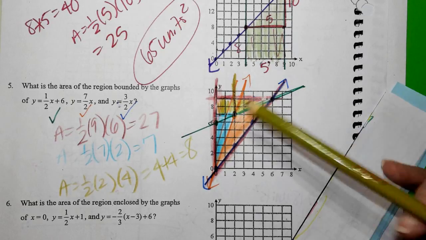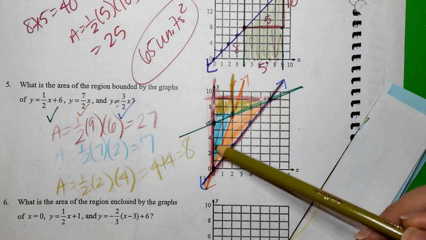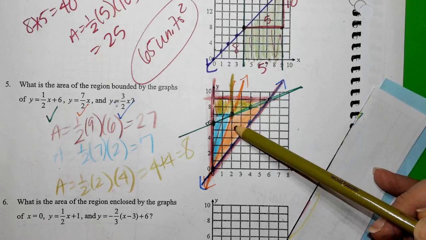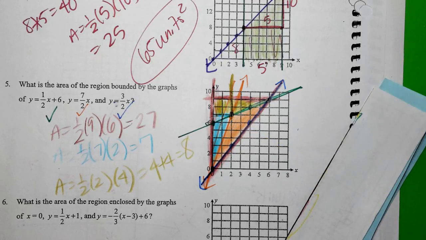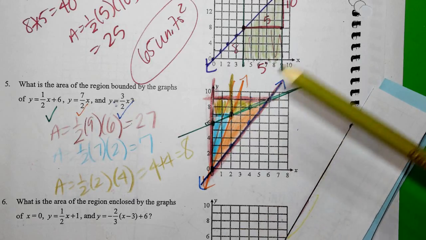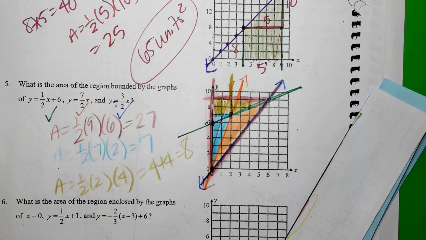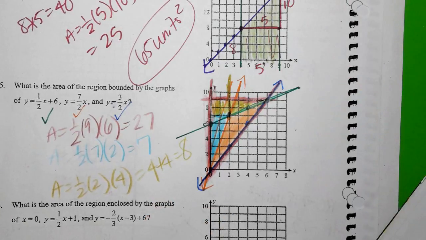All right, now, we have the area of our big red triangle. We have the area of this little blue one. And we have the area of all this. How do we find the area of the orange? Why would we have done all that math if we could just count the squares? What would we do? Subtract. Take a point.